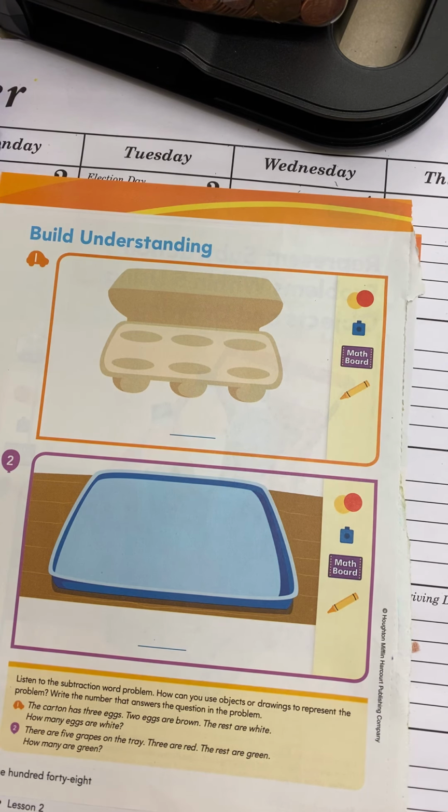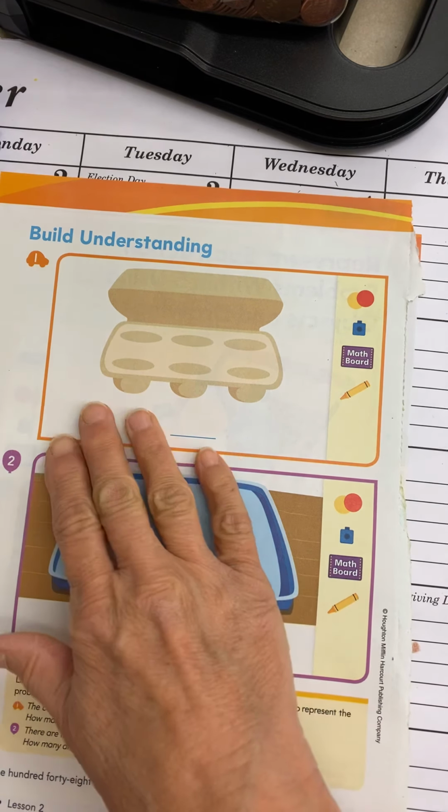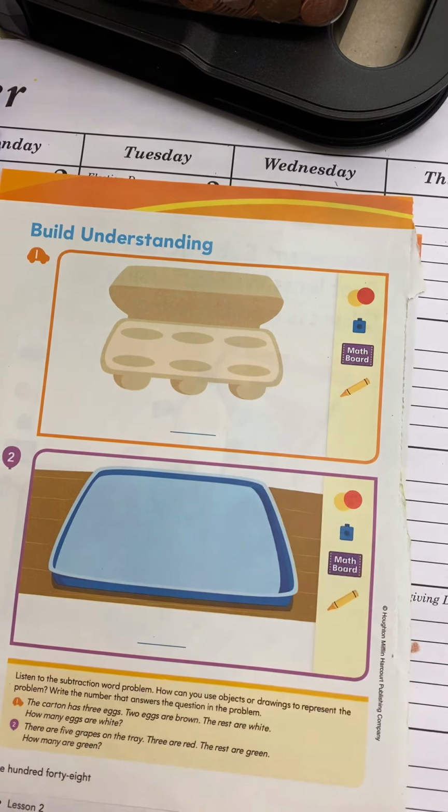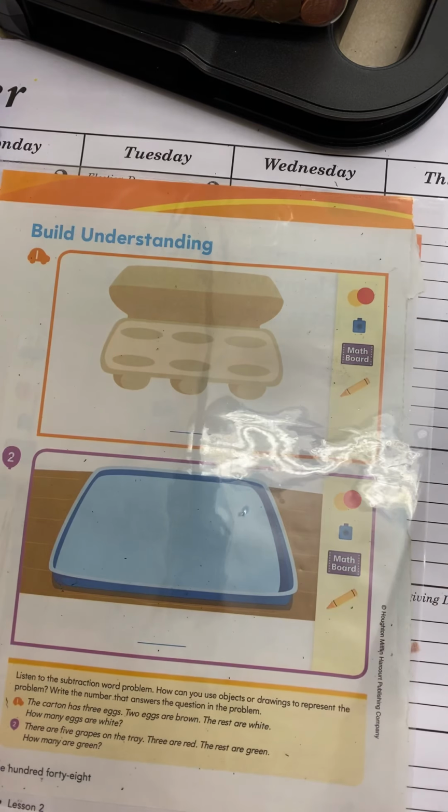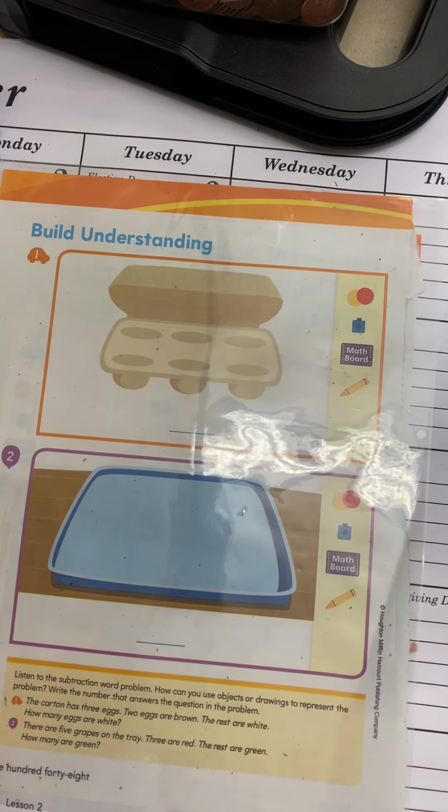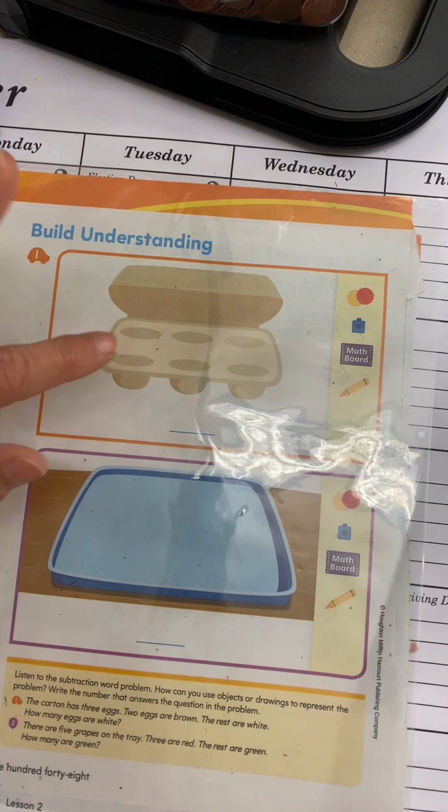Okay, if you have brown and white crayons, you can draw them. Right? So if you didn't have brown and white, what would you do? You could put some on this side, the brown ones on this side, the white ones on this side. Good. That's something you could do. Okay, so what I'm going to do is go ahead and draw them. I'm going to draw some on one side and some on the other side. So I'll draw my brown ones on this side.